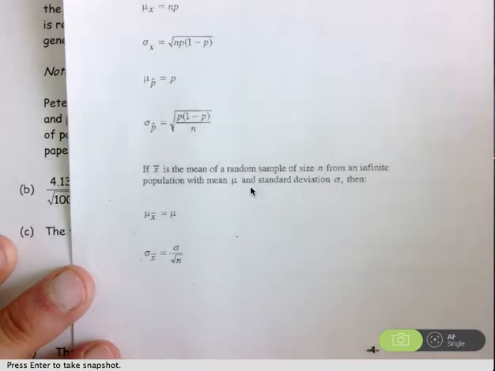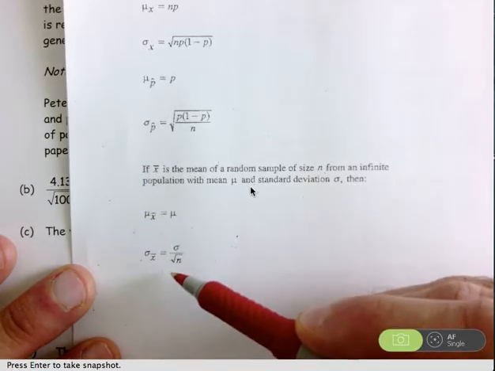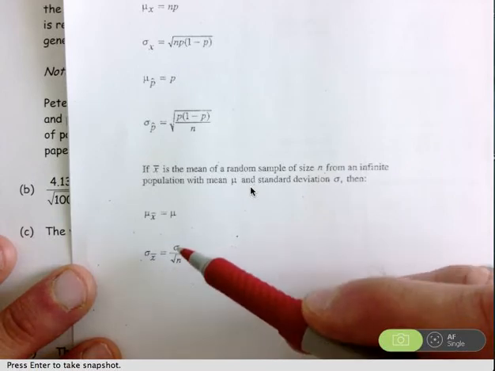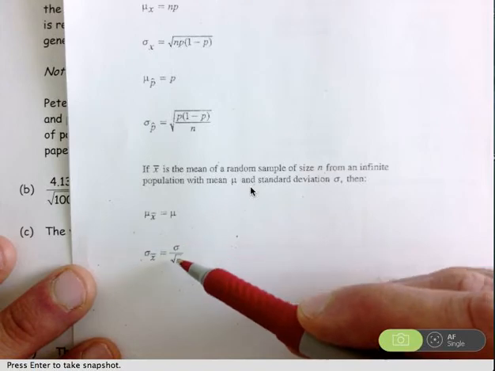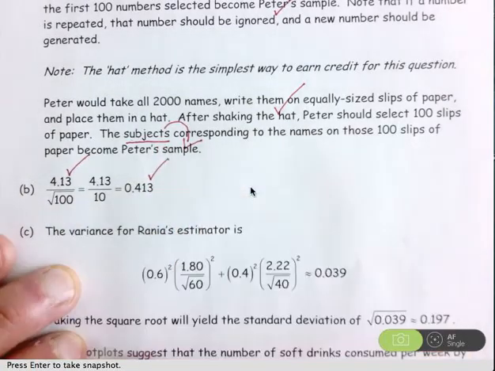So on the second page of the formula sheet, here is the information about the sampling distribution of a sample mean. And Peter is calculating a sample mean for the number of sodas that are consumed in this time period. So you can simply use the standard deviation provided, the 4.13, and divide by the square root of the 100. The formula is right there on the formula sheet, but you have to show both the work and give that final answer.